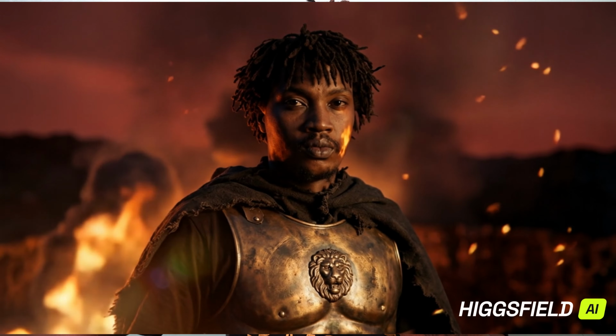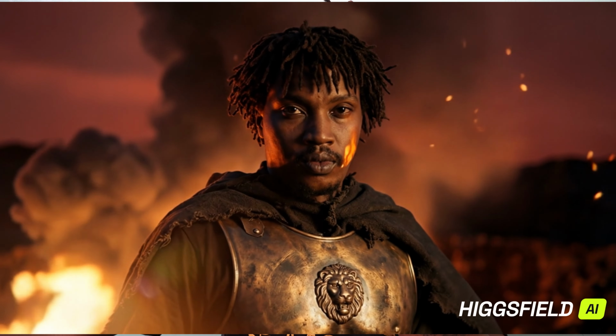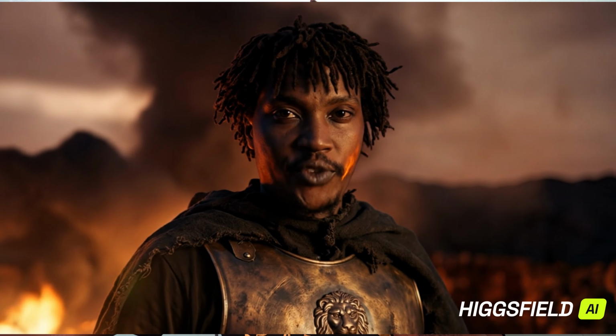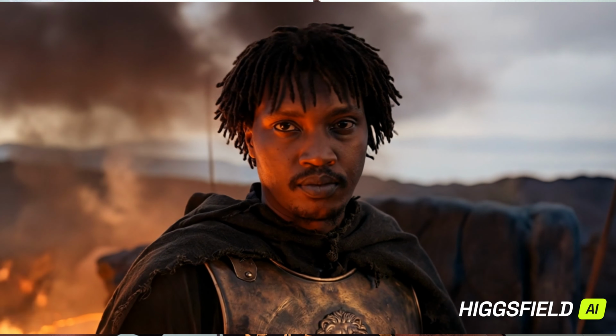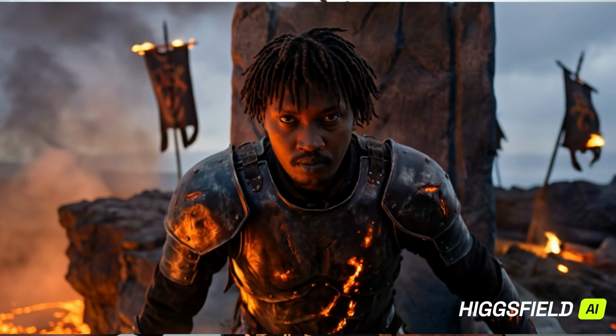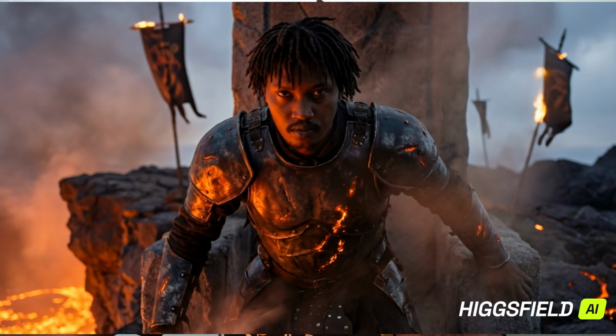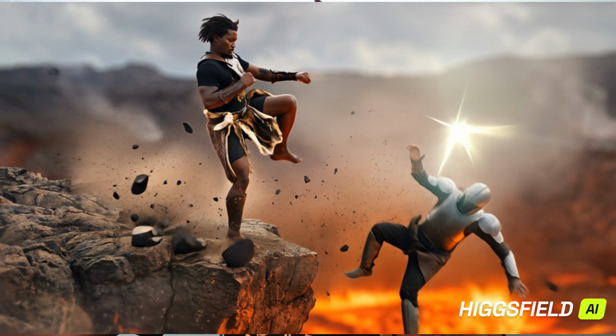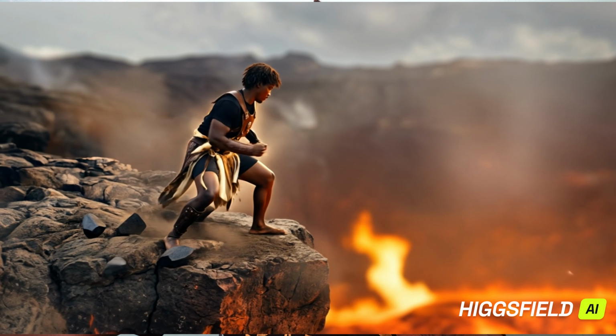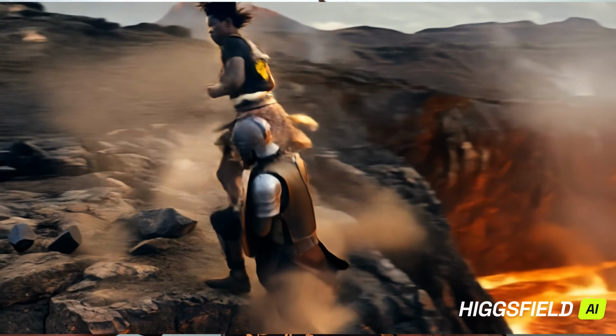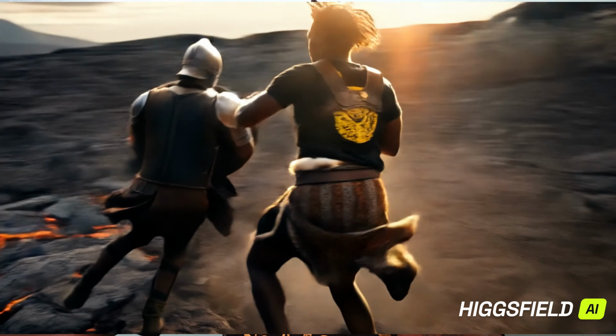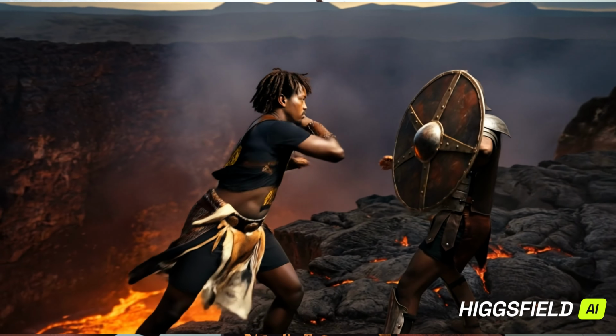The feature I used was Cinema Studio image. The camera I used was modular 8K digital, the lens was a 70s cinema prime, the focal length was f1.4, and the quality was 4K. So you can just look at the details on the screen.